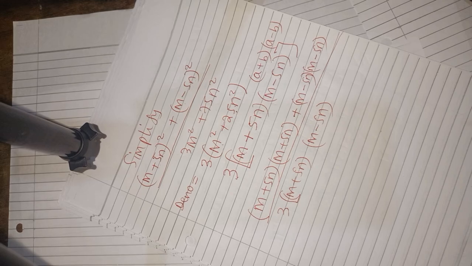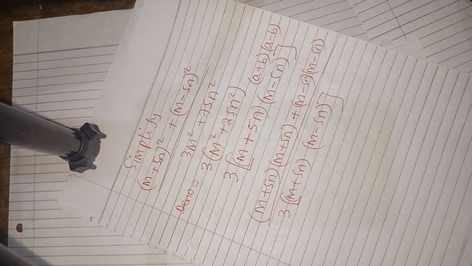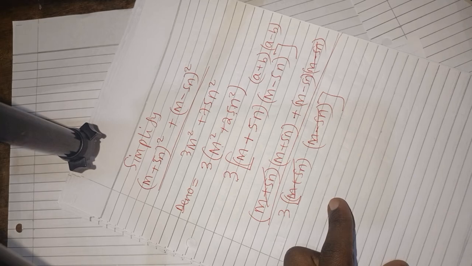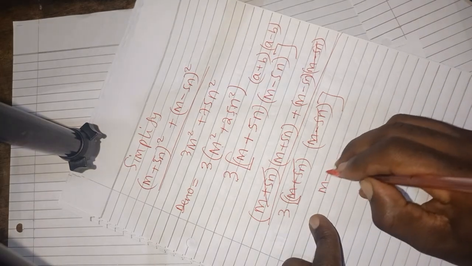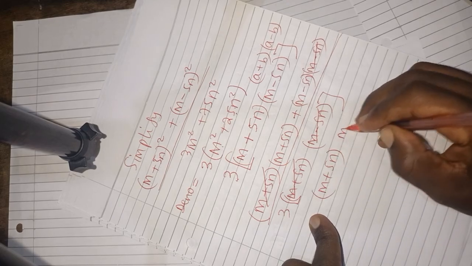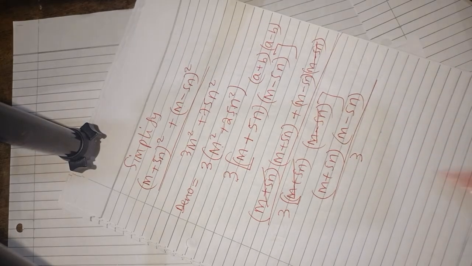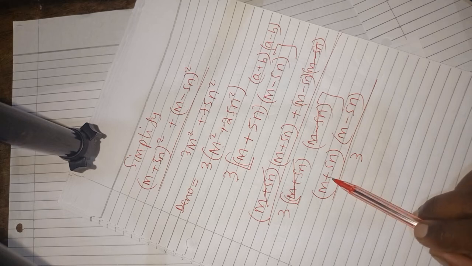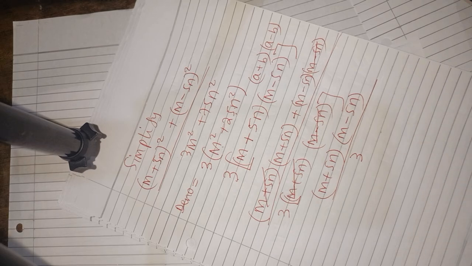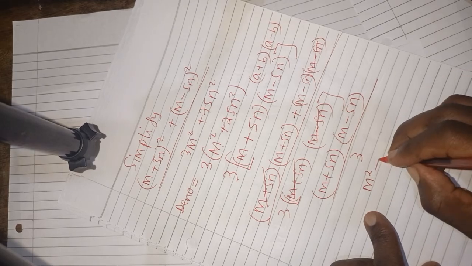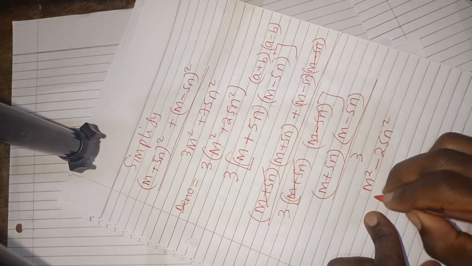So we will look for whatever is common, then we cancel it out. Very correct. So this and this will disappear, and this and this will disappear. We shall be left with (m plus 5n)(m minus 5n), and this can get divided by 3. So this still keeps its aspect of a plus b, a minus b. You can open that and have a final expression, which is going to be m squared minus 25n squared, and this is going to be over 3.